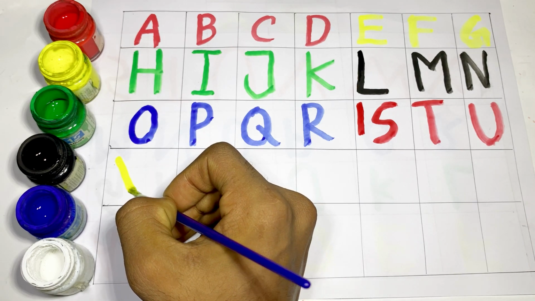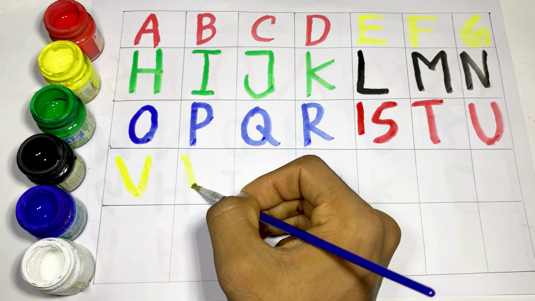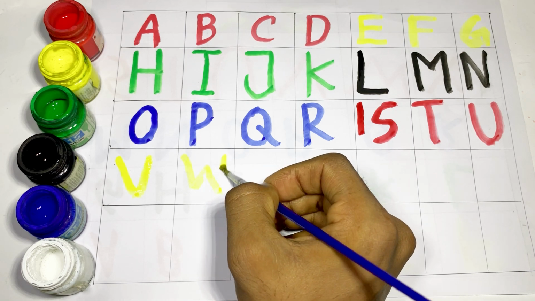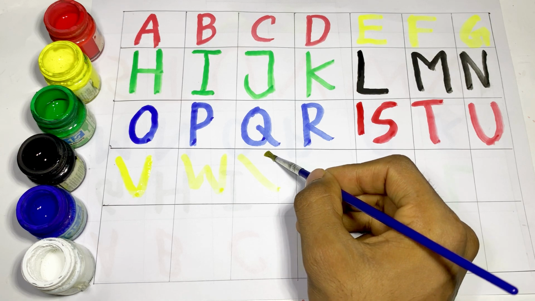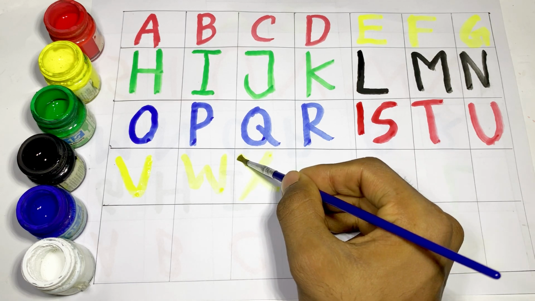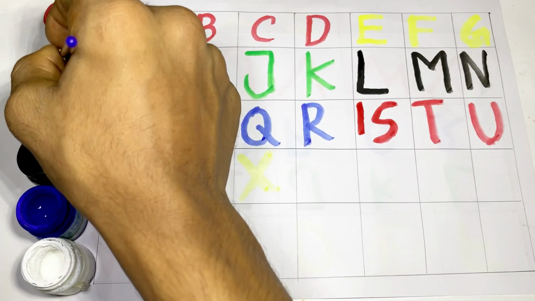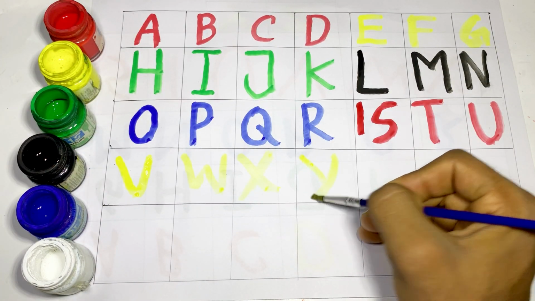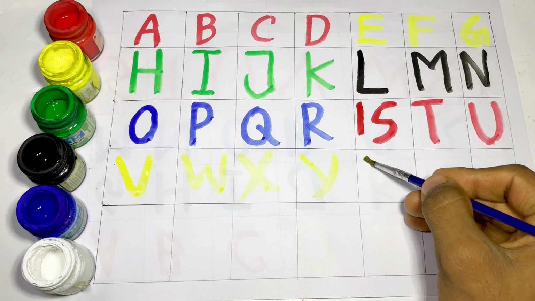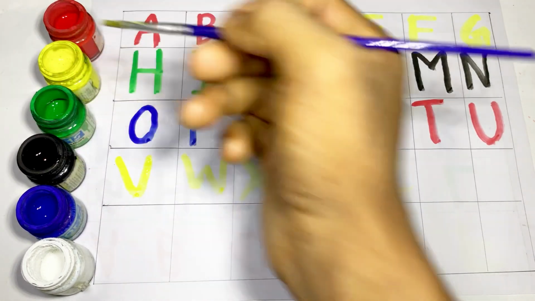The alphabets of V. W. W for wallet. W for watch. X. X for X-ray. X for Xmas tree. Y. Y for yak. Y for yo-yo. Z. Z for zebra. Z for zoo.